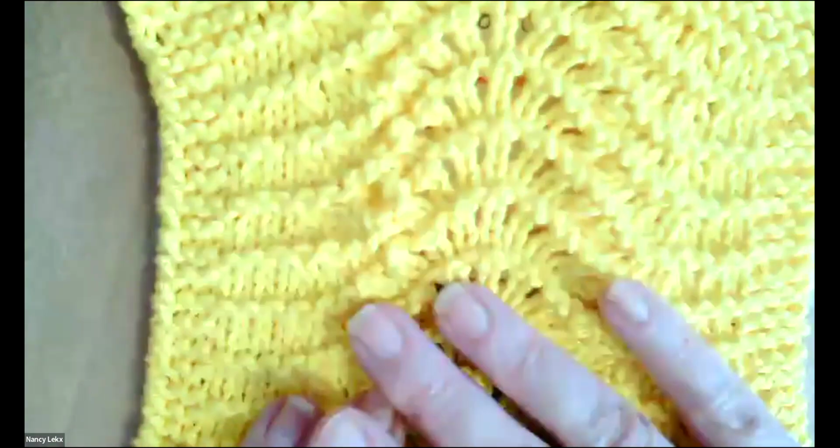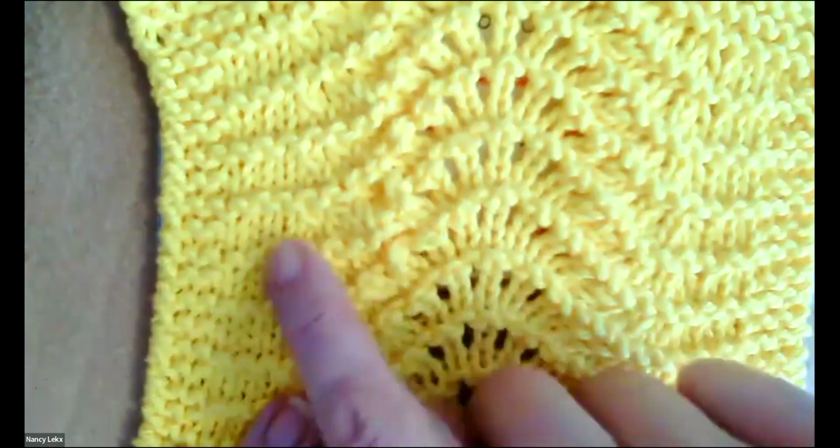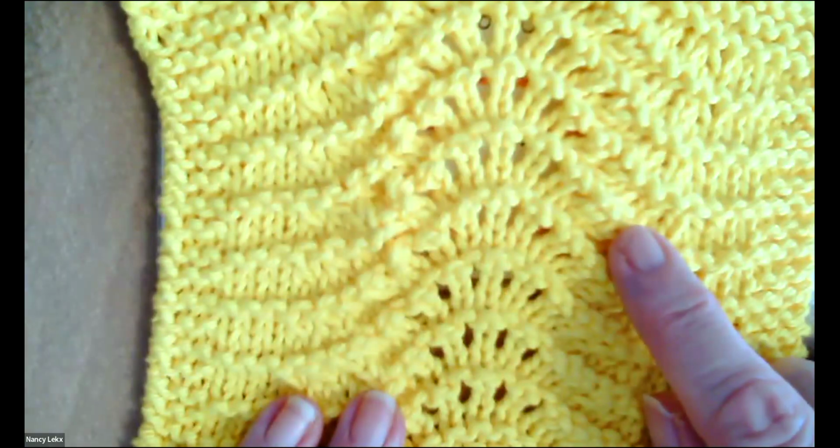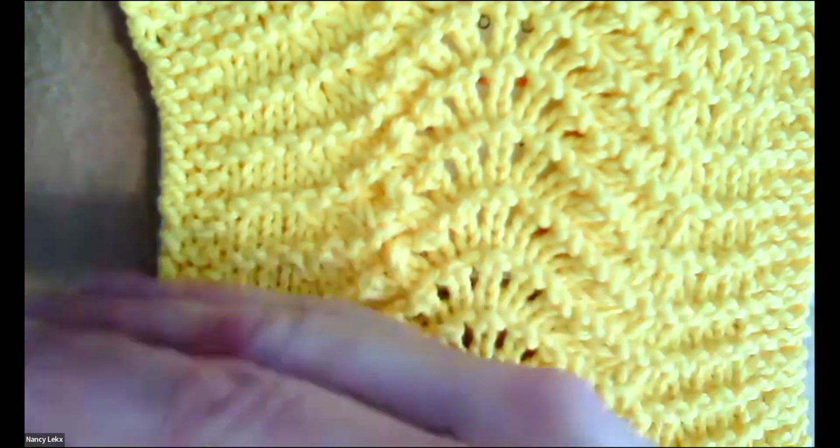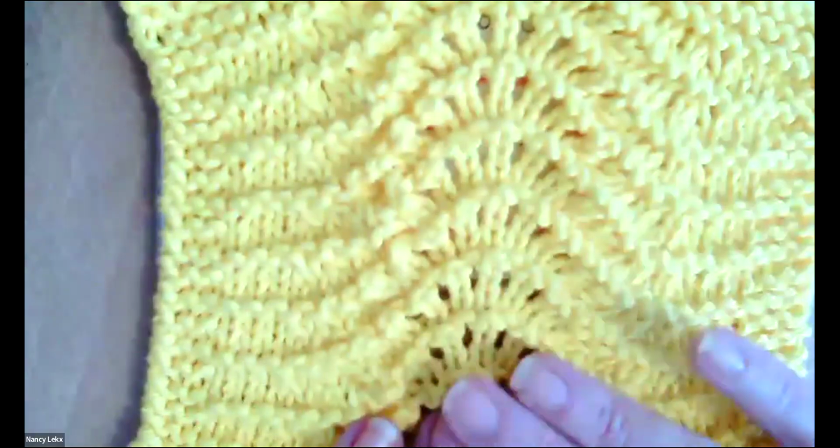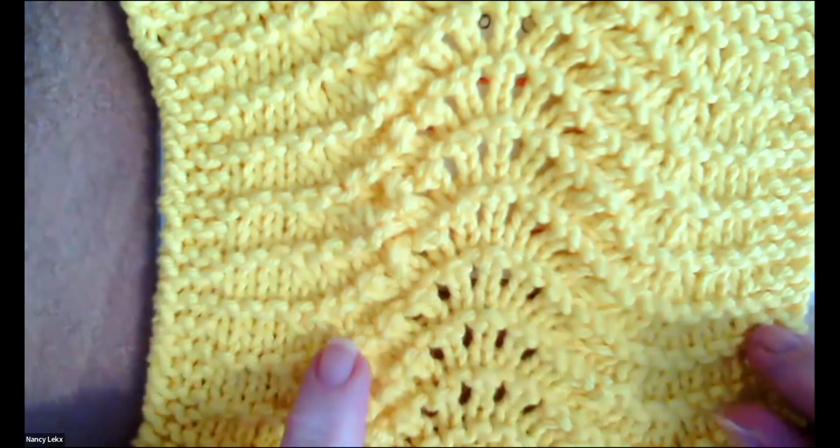If you would prefer a smooth fabric, then just purl it back, or knit it if you're working in the round, and you'll still get the wonderful ripple effect. Your fabric will still undulate, but it will be smooth. It won't have that texture. Will it curl? Maybe. It will be more likely to curl than if it has these garter ridges.